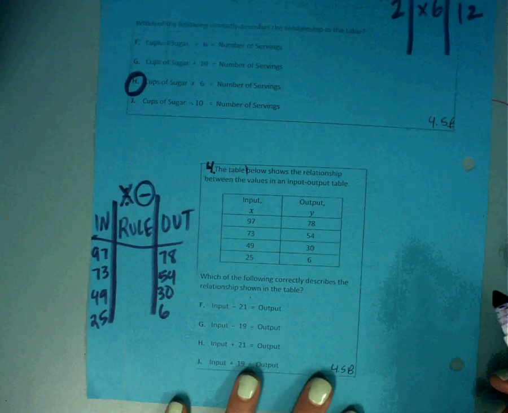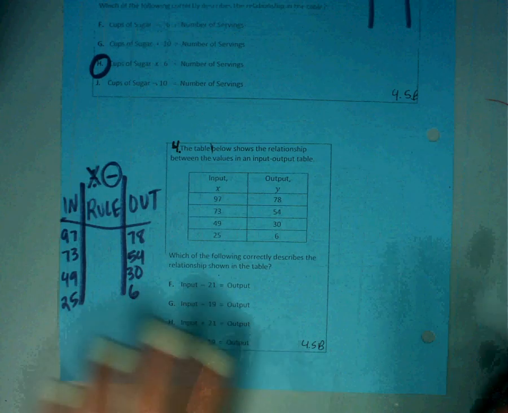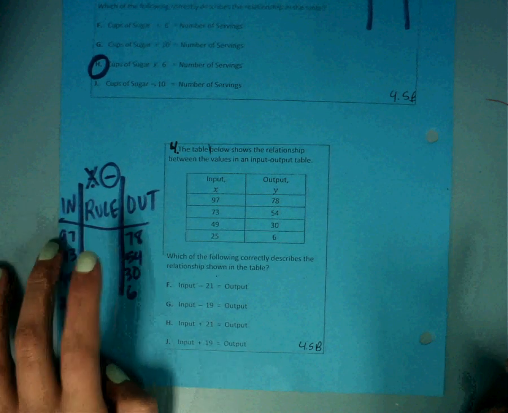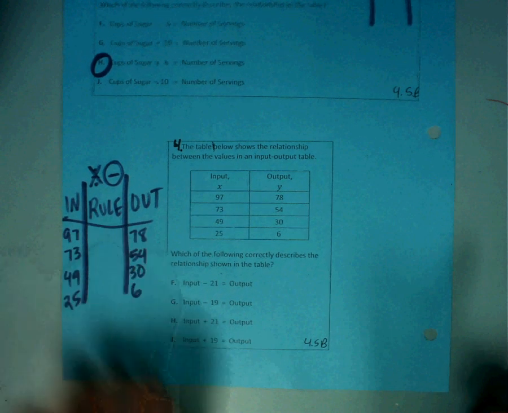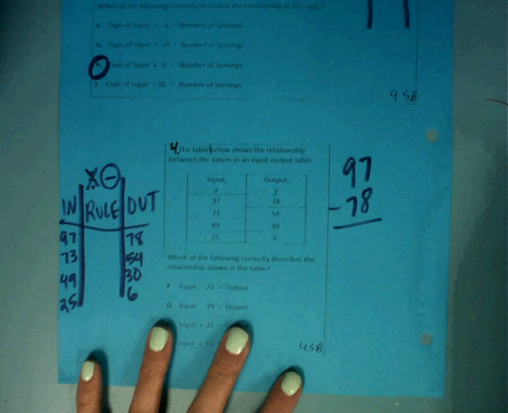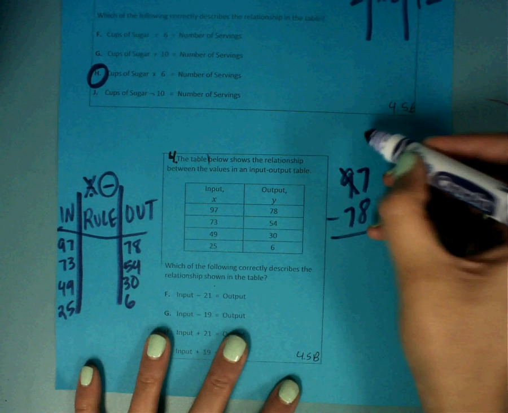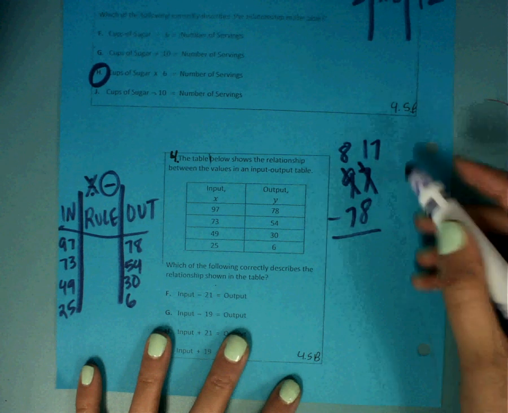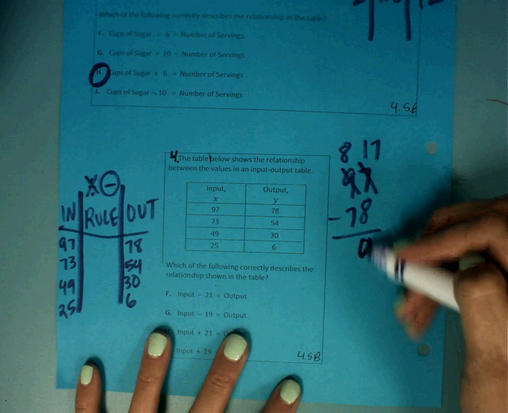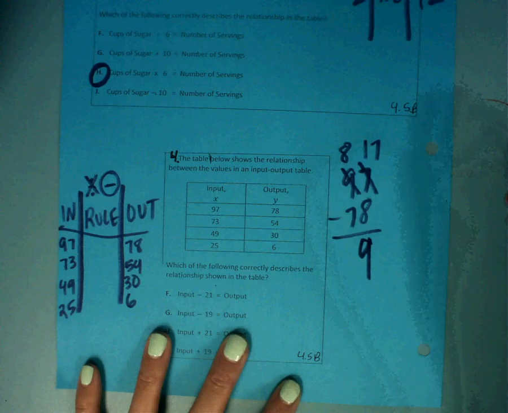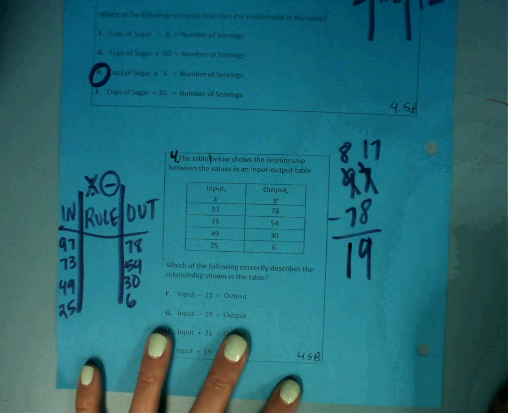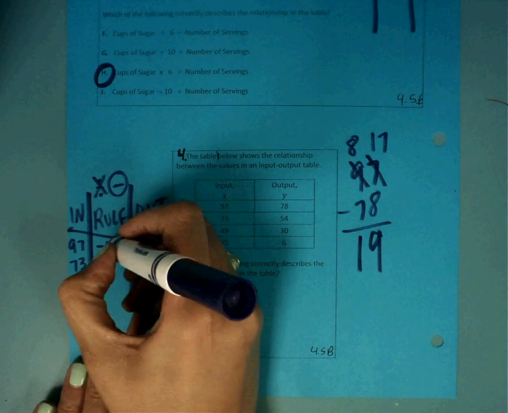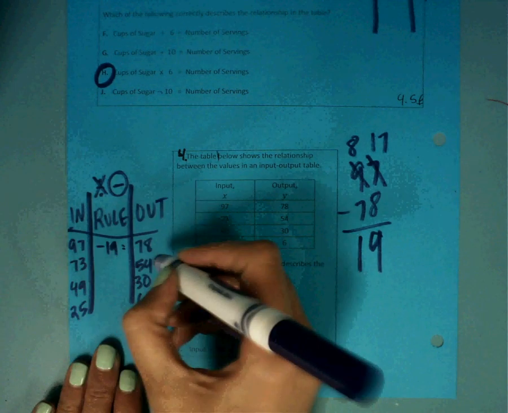The question becomes, how much am I subtracting? Well, if you don't know what this part is, can't you do this whole minus this part and get the other part? Can't I do 97 minus 78? What's 7 minus 8? Can't do it. Borrow from the 9, 9 becomes an 8. 7 becomes 17. 17 minus 8? 9. And 8 minus 7 is 1. So I subtracted 19 from 97 to get 78.